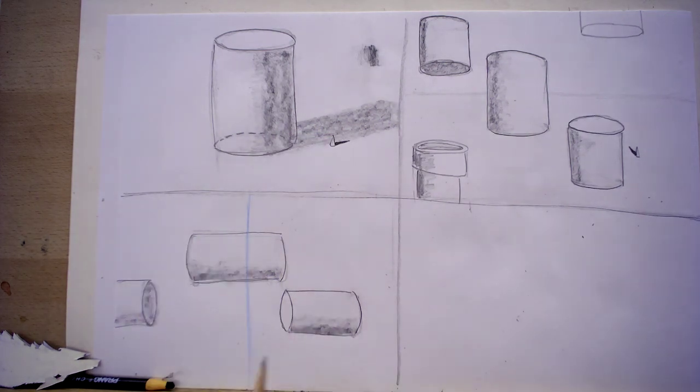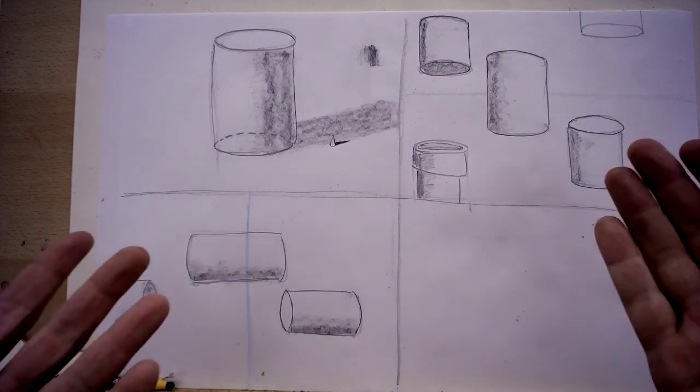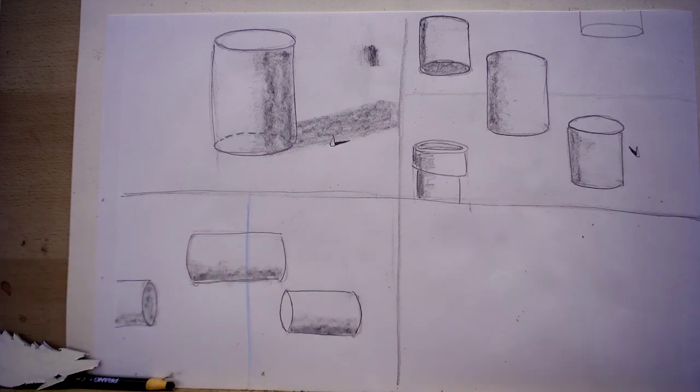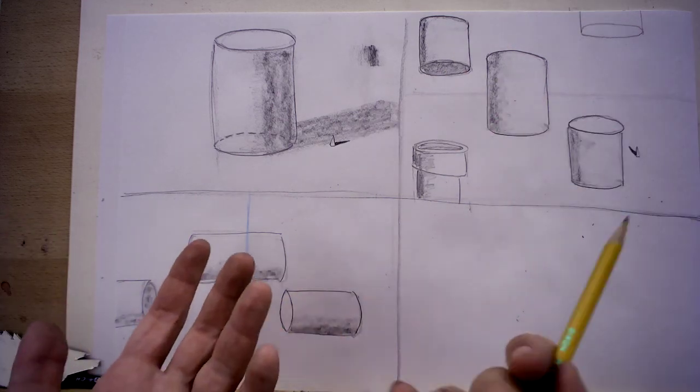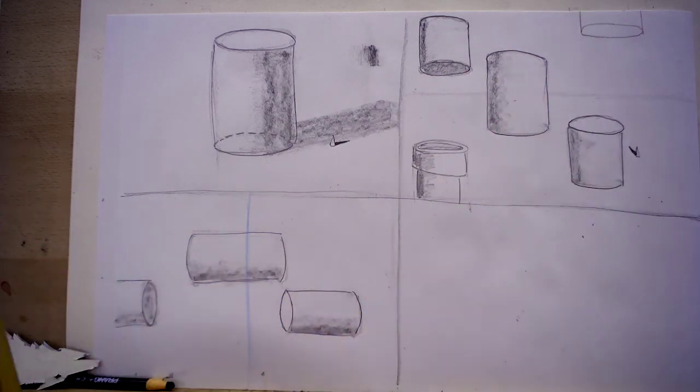The last thing we're going to do here is draw some tubes. What's the difference between a cylinder and a tube? I don't know. But what I'm meaning when I say it is a tube is like flexible and can bend. It's more like a hose. And a cylinder is like a rigid cylindrical shape. So let's draw a tube.